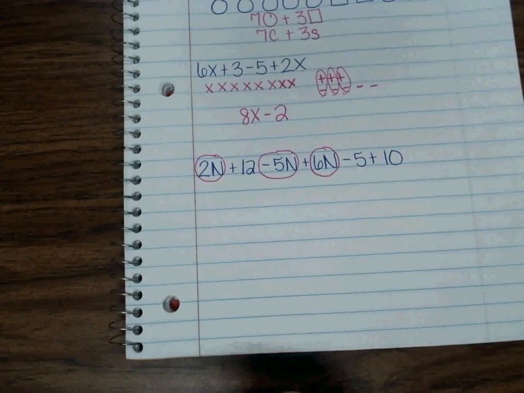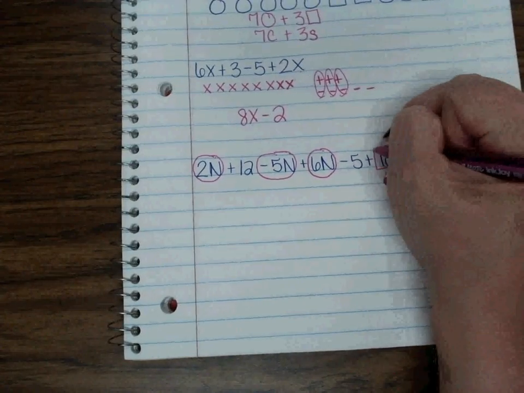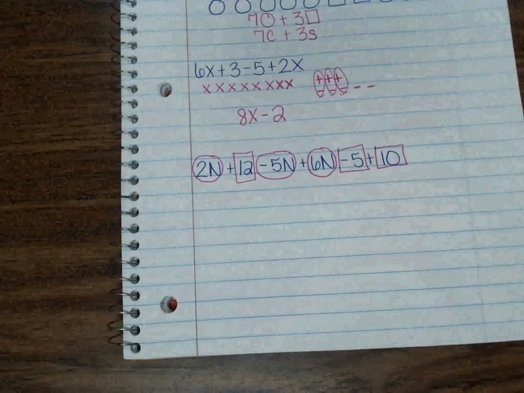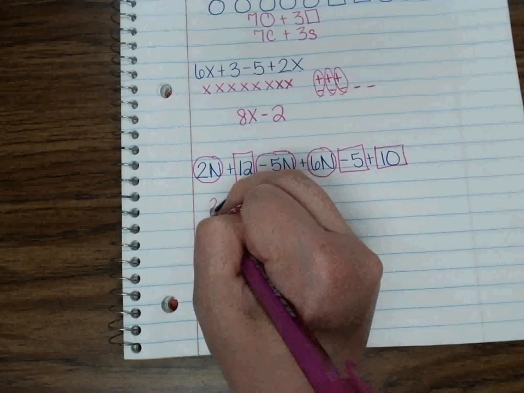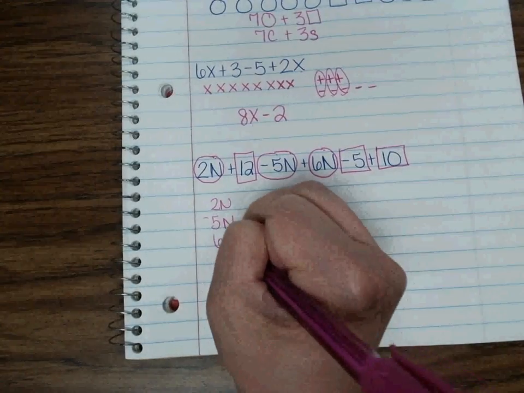So I'm going to put a different symbol. I'm not going to put a circle because then I might get confused. Or I might choose a different color even. So I'm going to go ahead and put a square. That way I don't get confused. And now I can combine my terms. So I have 2n, -5n, and 6n.